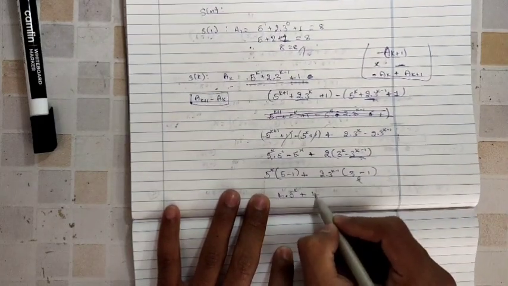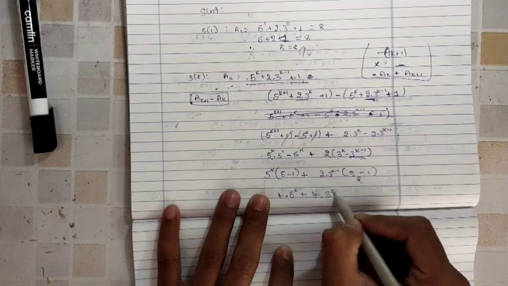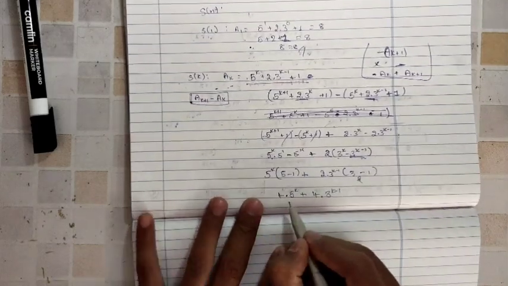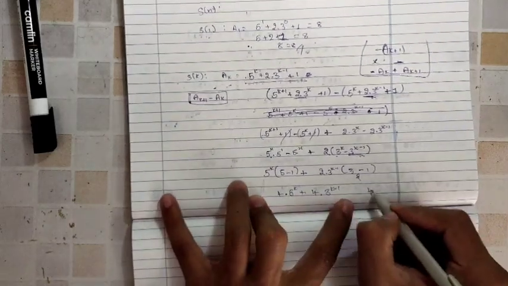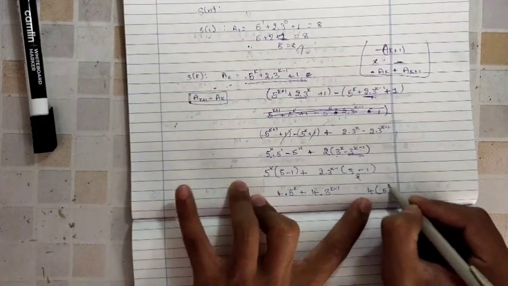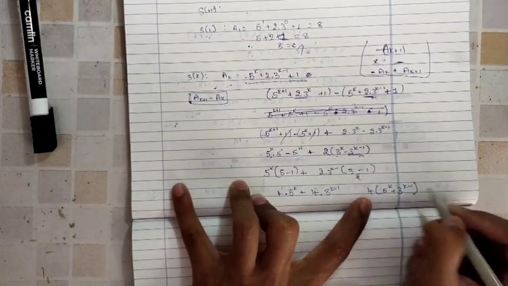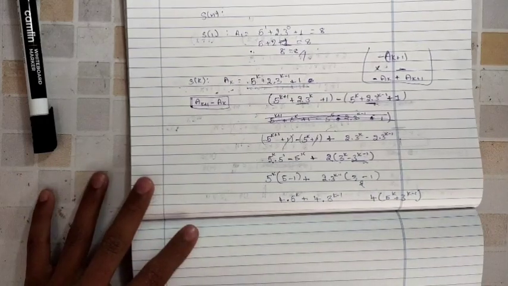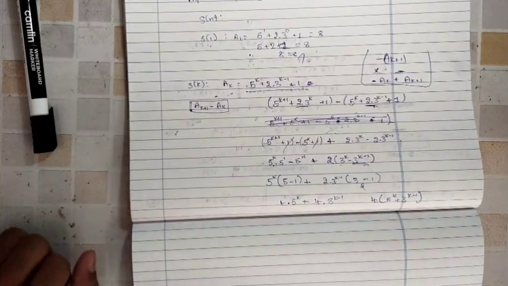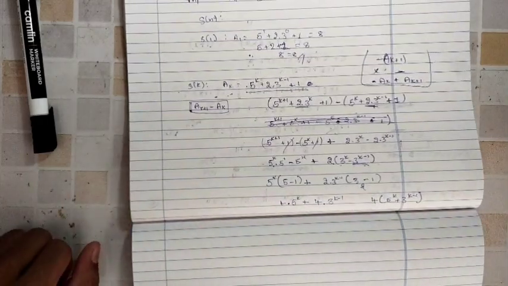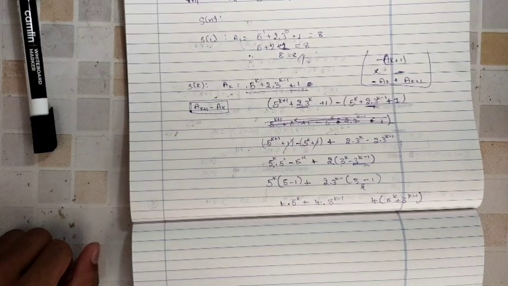So I will have 4 into 3 power k minus 1. Here again you can take 4 common: 4 into (5 power k plus 3 power k minus 1). Now 5 and 3 are odd, which implies 5 power k and 3 power k minus 1 are also odd.